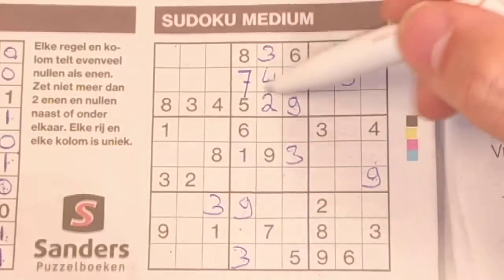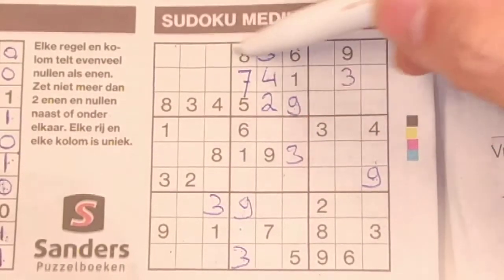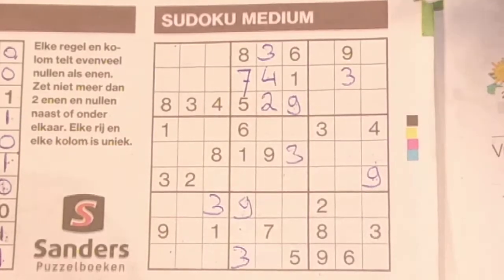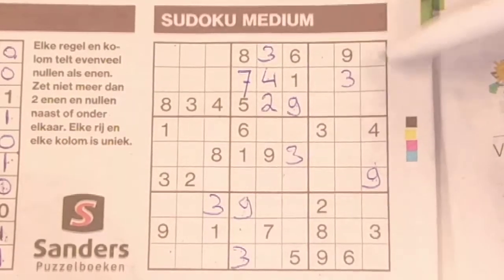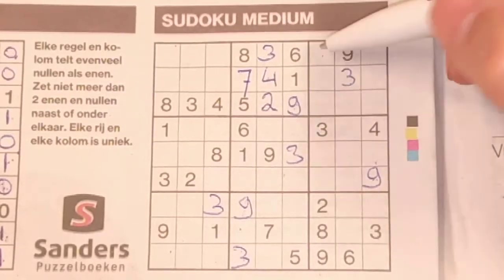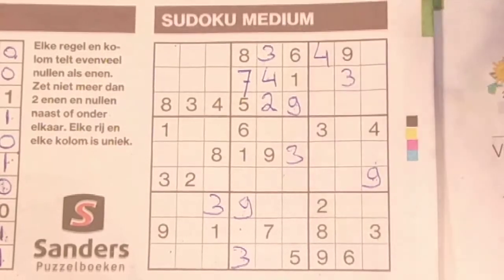4 in this row, 4 in the second row. In the first row, the only 2 places for a 4 should be here or there. But I see here 4, no 4 there. 4 should be here.